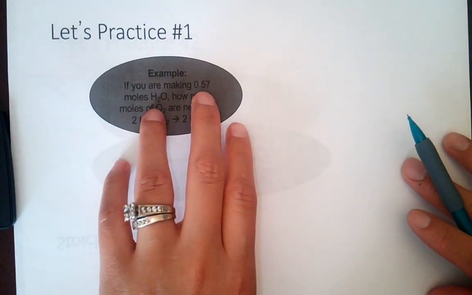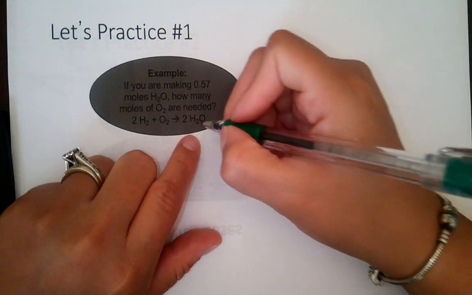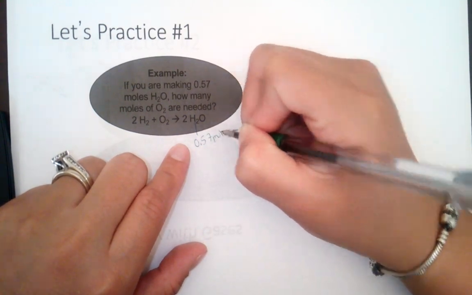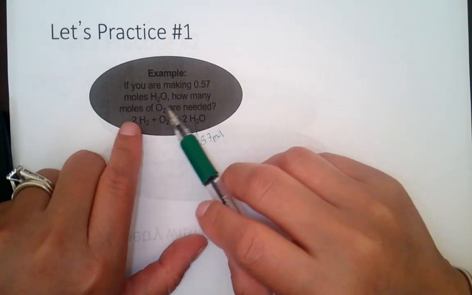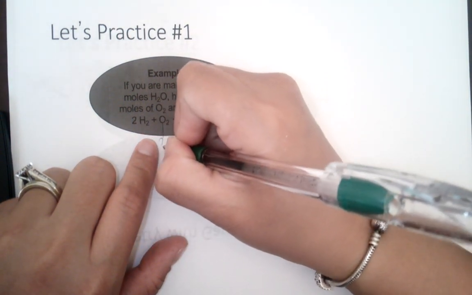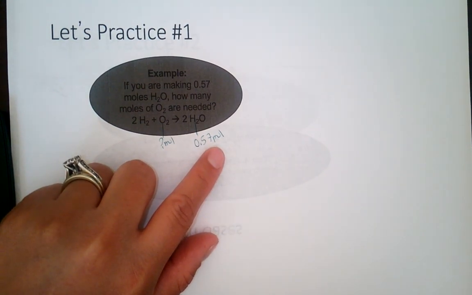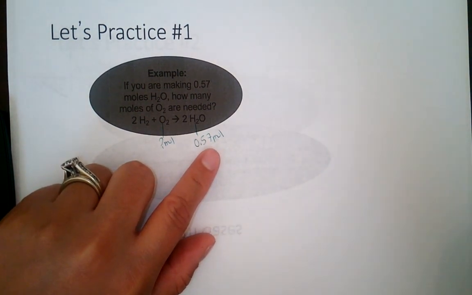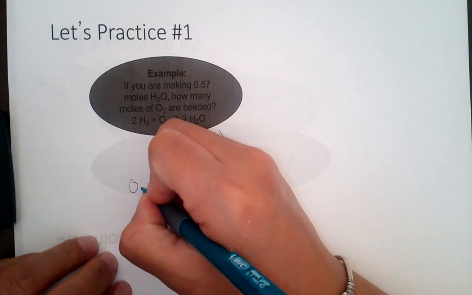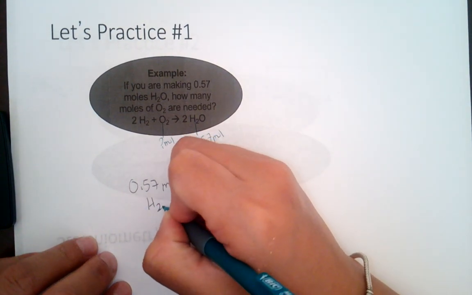It says if you are making 0.57 moles of H2O, that means that I have 0.57 moles of this. How many moles of O2 do you need? So how many moles? So this is a mole to mole, as you can see. Okay, it's a one-step problem. So always start with what you have. You have 0.57 moles of H2O.